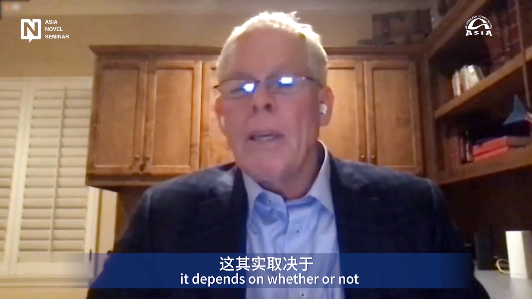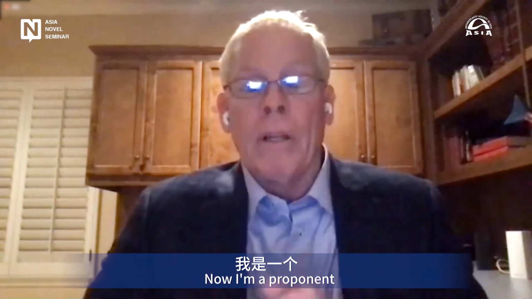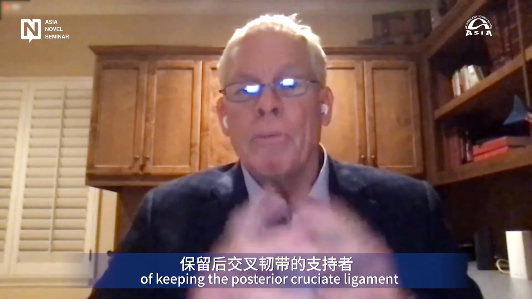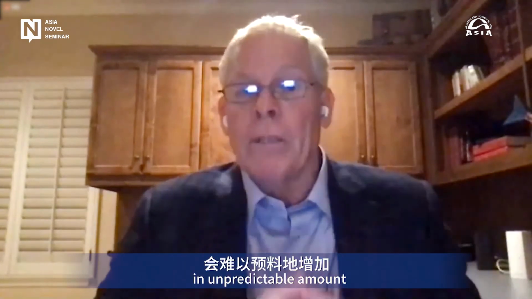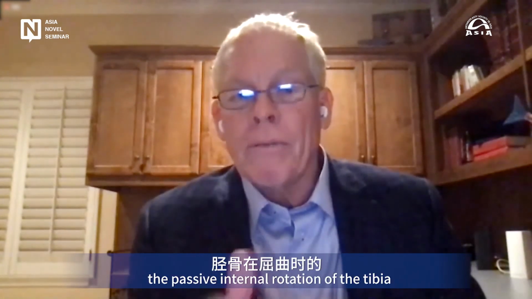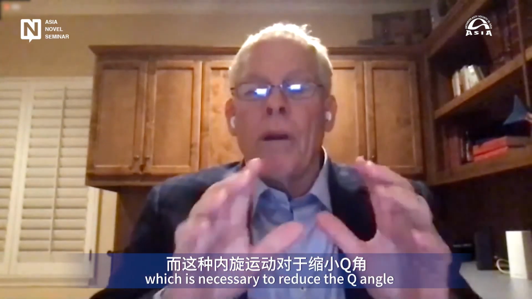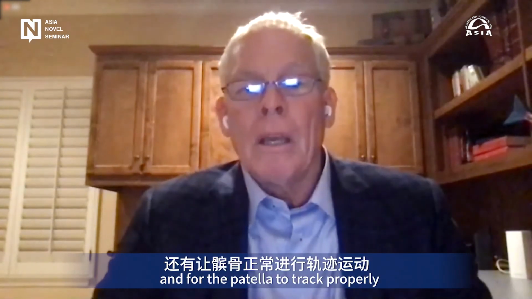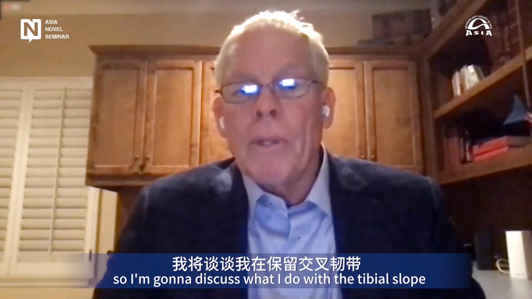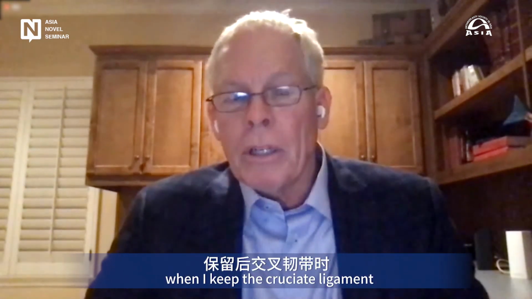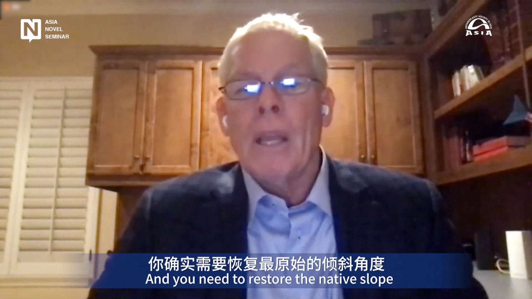So when you think about the tibial slope, what impact does it have in the knee? It depends on whether or not you keep the posterior cruciate ligament. Now, I'm a proponent of keeping the posterior cruciate ligament, because when you cut it, your flexion space gets more lax, an unpredictable amount, and you lose the passive internal rotation of the tibia with flexion, which is necessary to reduce the Q angle and for the patella to track properly and reduce the risk of anterior knee pain. Now, I'm going to discuss what I do with the tibial slope when I keep the posterior cruciate ligament, and you need to restore the native slope.